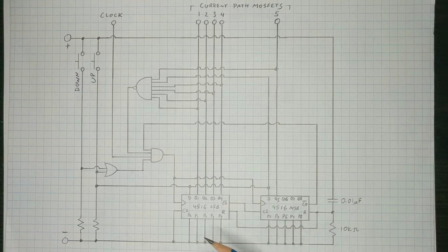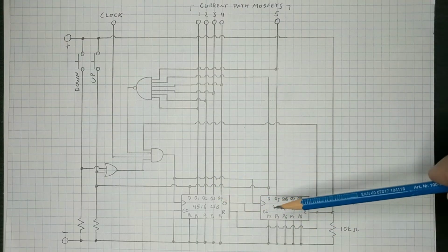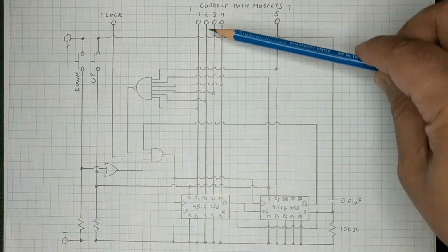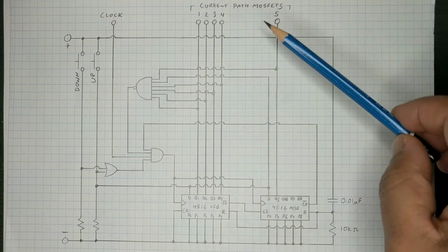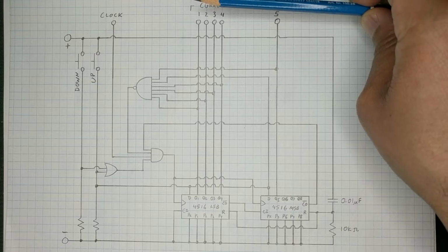Now, these chips also have this carry in and carry out feature, and they're hooked up so that it just trickles down. So all the counts basically will trickle down through these. And that's why they're labeled lower significant byte and more significant byte, MSB. And then the output of these counters are basically sending the signals off to our current path MOSFETs that we have up here. So that's where these are going over here. Okay, now we've still got a few other things going on over here.